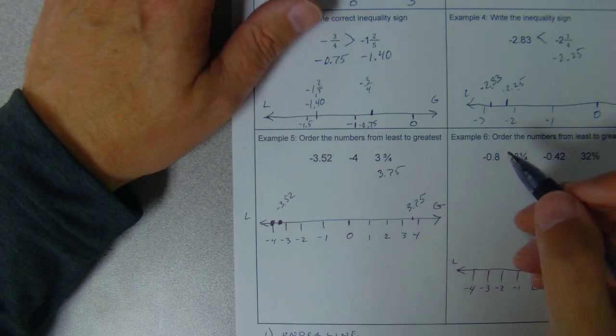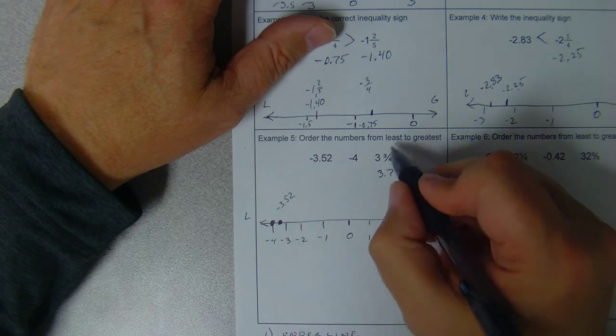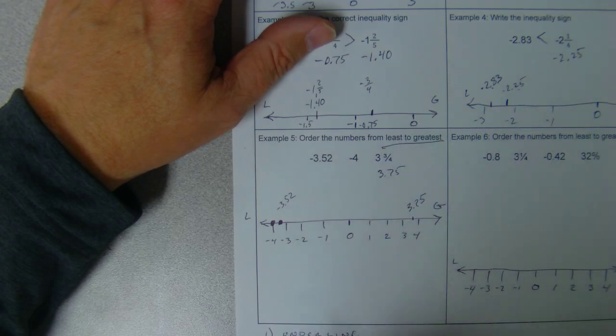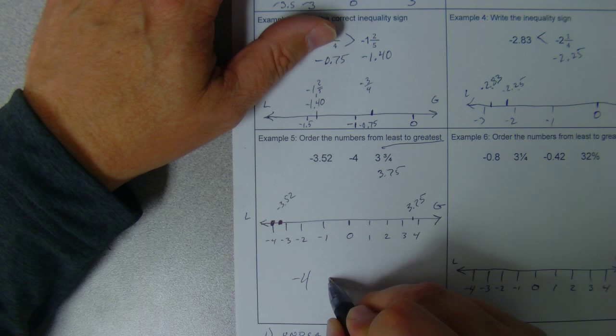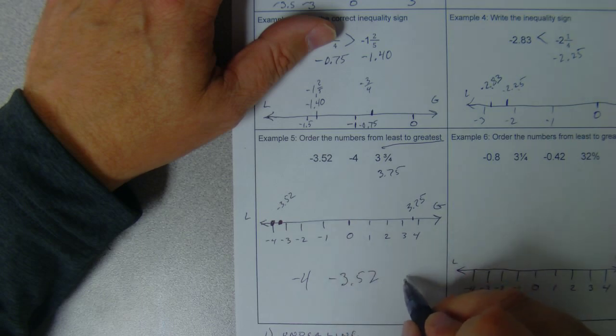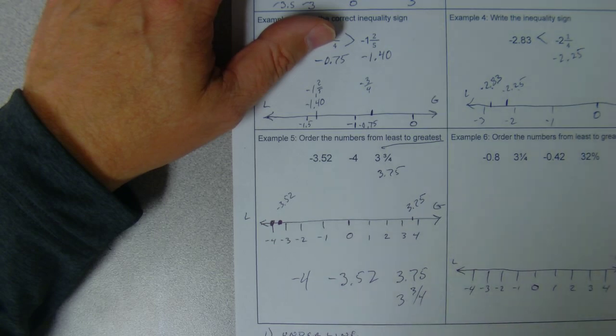So to order them, of course, it is least to greatest, underline that. So the least is -4, then -3.52, and then 3.75, or how they have it written, 3 3/4.